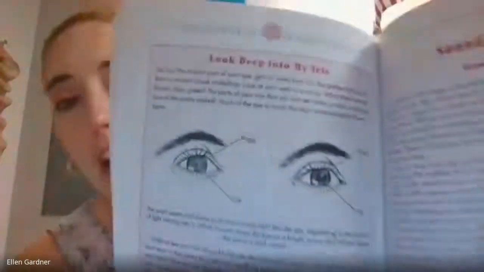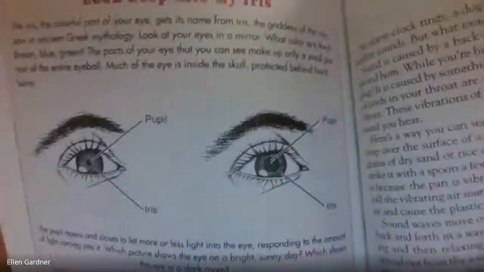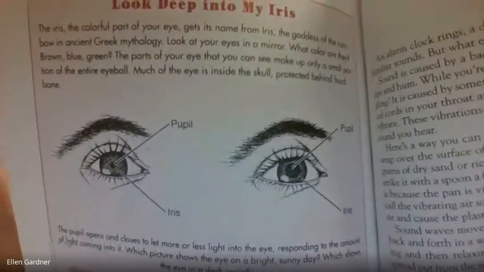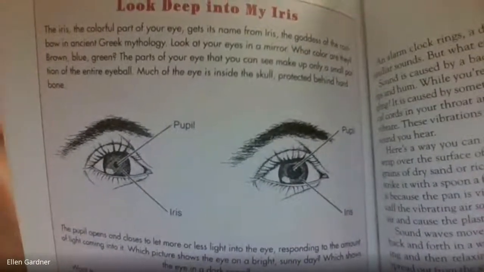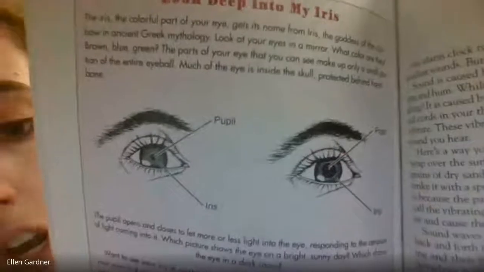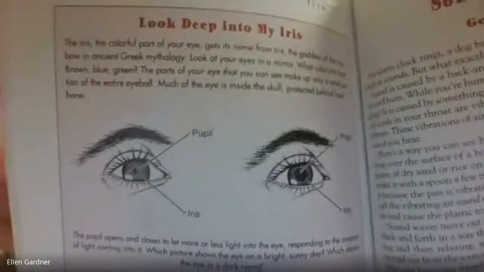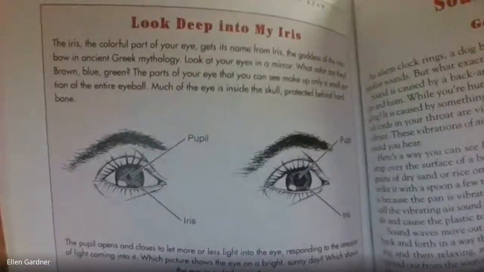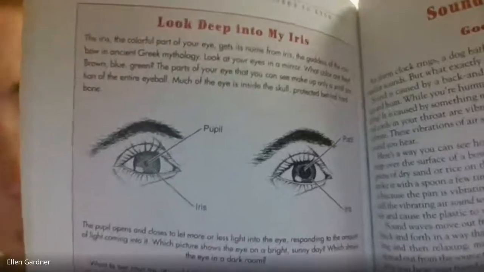Now the pupil opens and closes to let more or less light into the eye, remember, responding to the amount of light coming in. Which of these pictures would you say is what your eye would look like on a bright, sunny day? Remember, would we want our pupil small to let in less light on a bright, sunny day, or big to let in more light on a bright, sunny day?